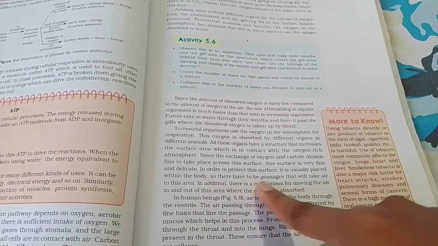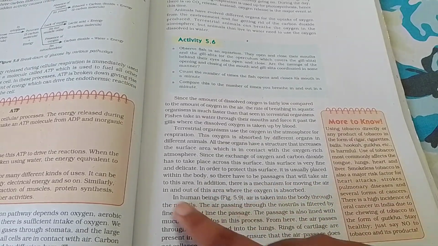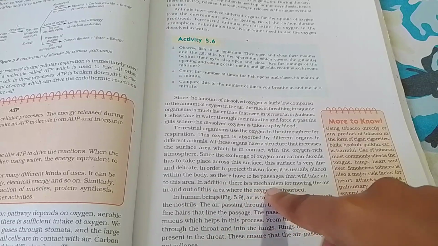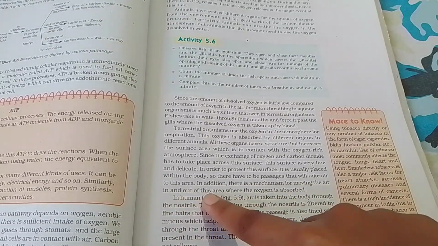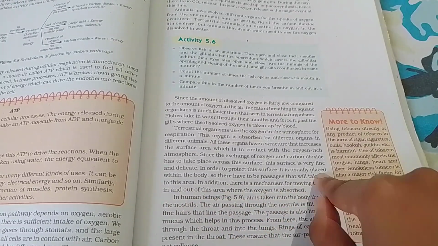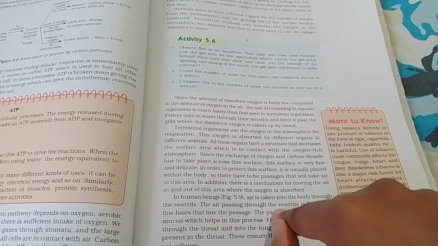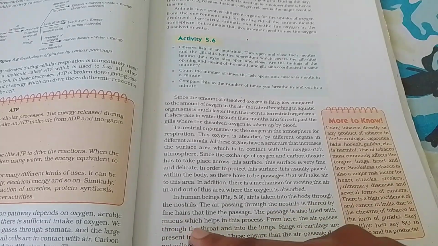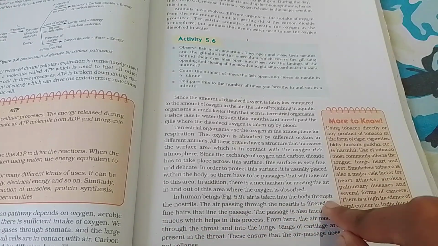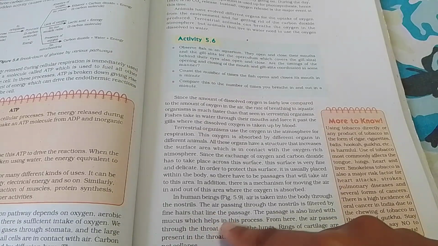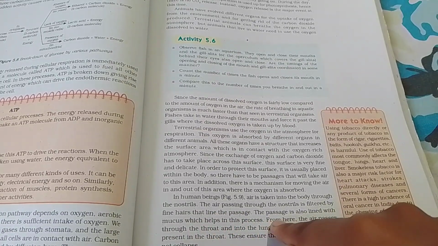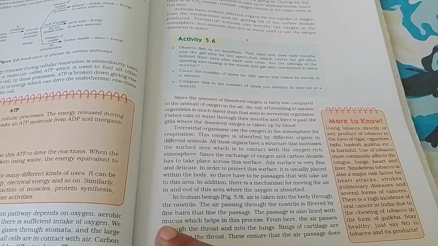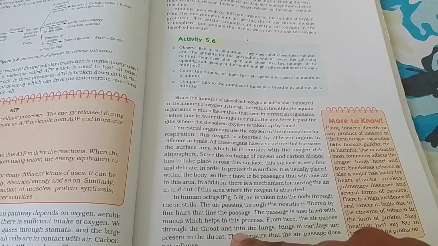So there have to be passages that will take air to this area. In addition, there is a mechanism for moving the air in and out of this area where the oxygen is absorbed. In human beings, air is taken into the body through nostrils. The air passing through the nostrils is filtered by the fine hairs that line the passage. The passage is also lined with mucus which helps in this process.